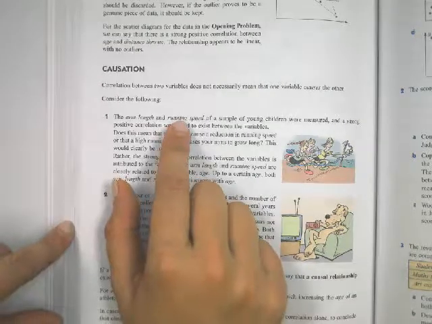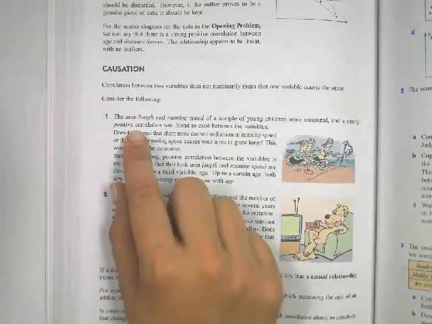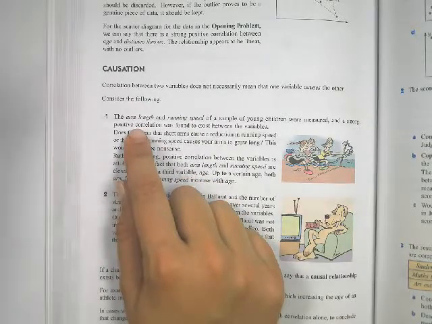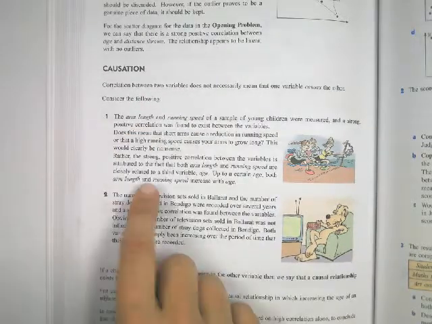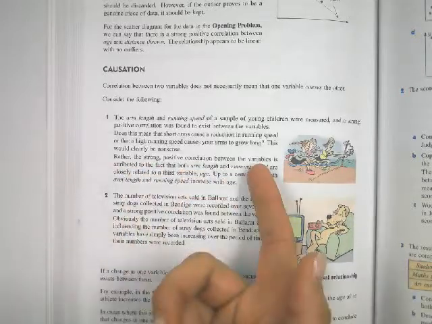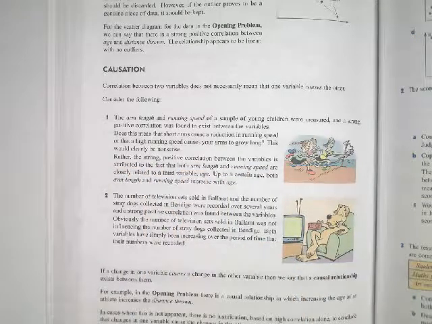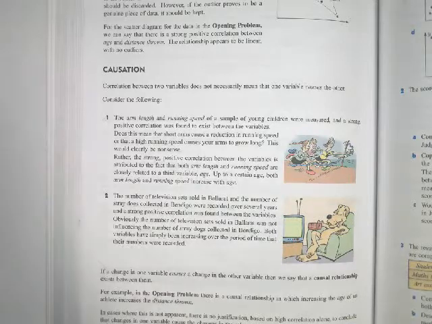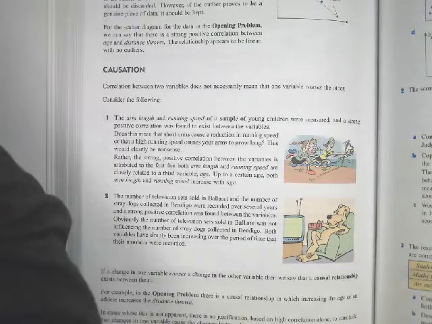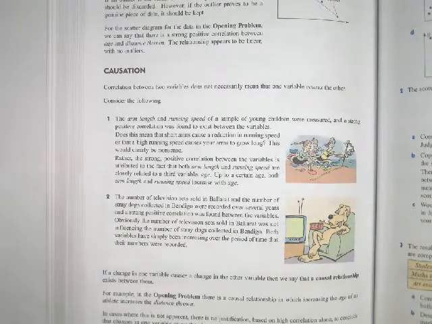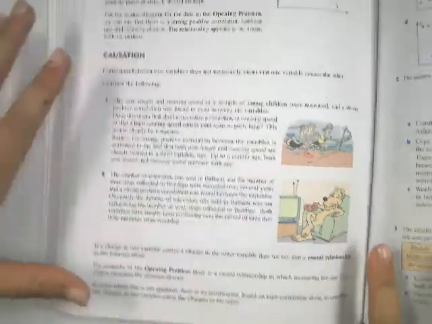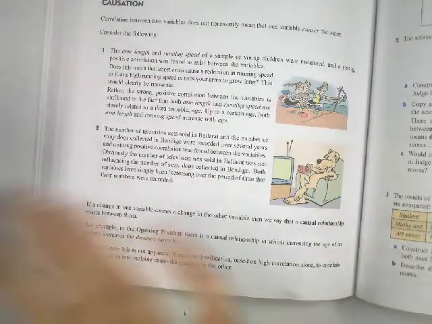So we can't say, all right, well, I'm going to get my kid to run faster, I'm going to teach him to run faster, and then his arms will grow longer. Okay, that's not what we're talking about here. This is saying that the correlation is actually because of the fact that the kids with longer arms are in fact older.